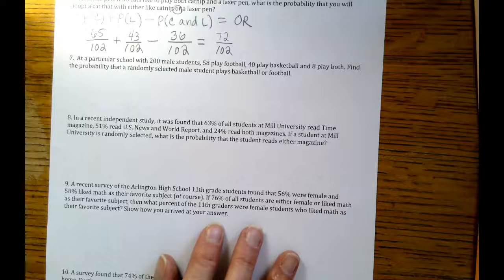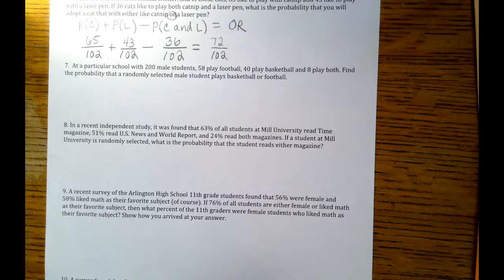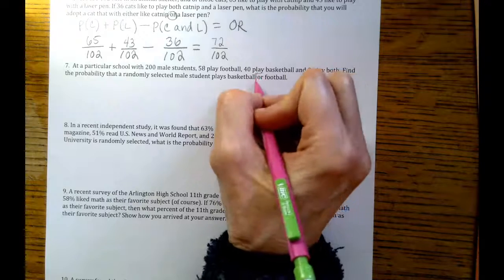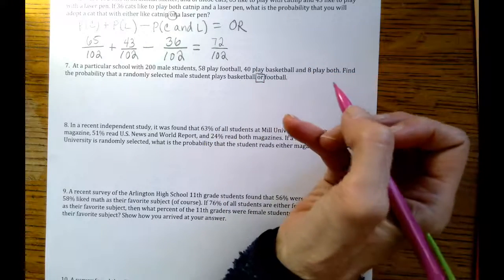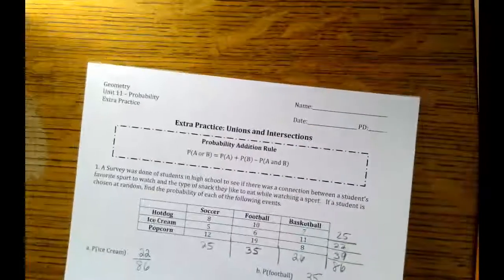Same idea here on problem number 7. At a particular school with 200 male students, 58 play football, 40 play basketball, 8 play both football and basketball. Find the probability that a randomly selected male student plays basketball or football. So there's that or again. That means that we have to use the probability addition rule.